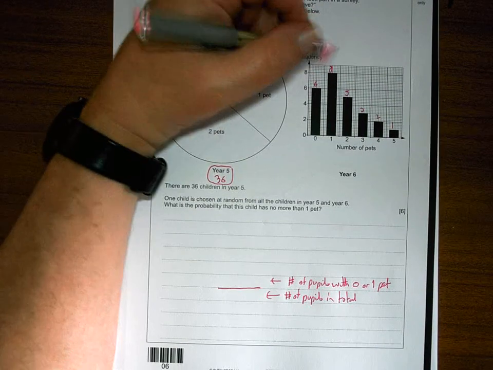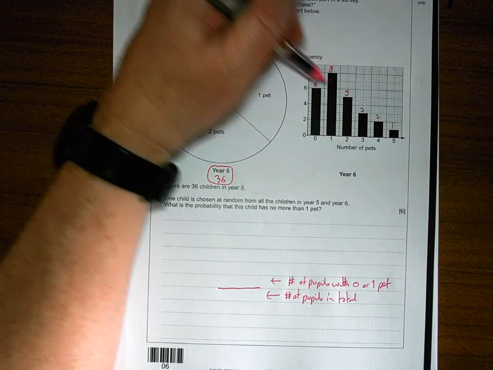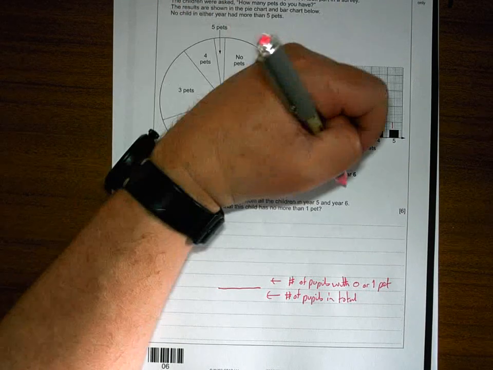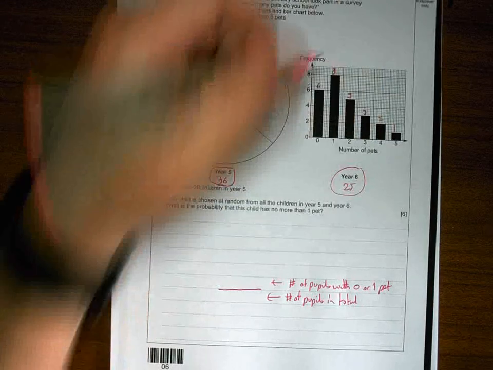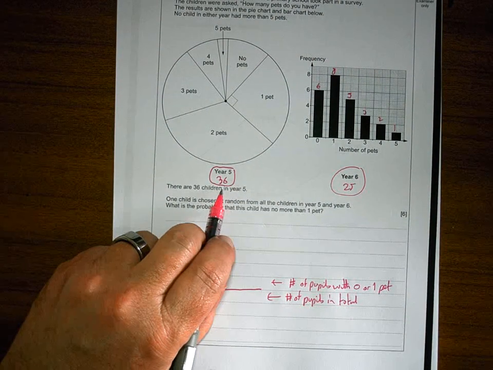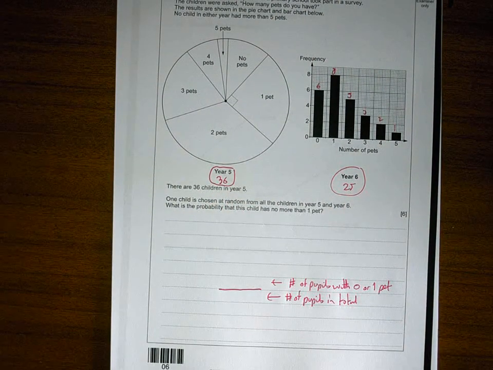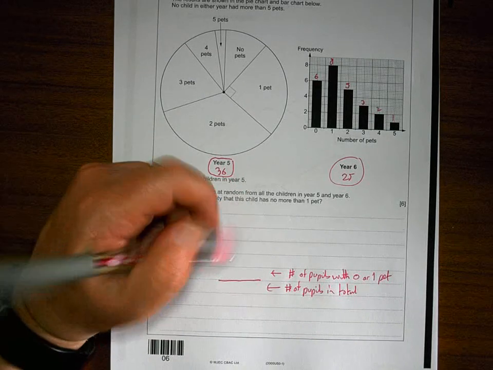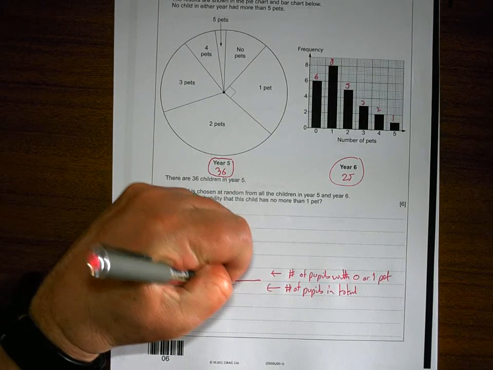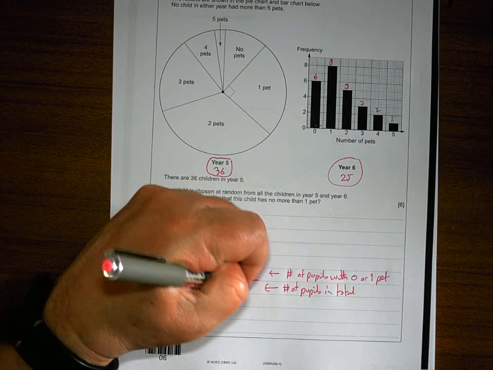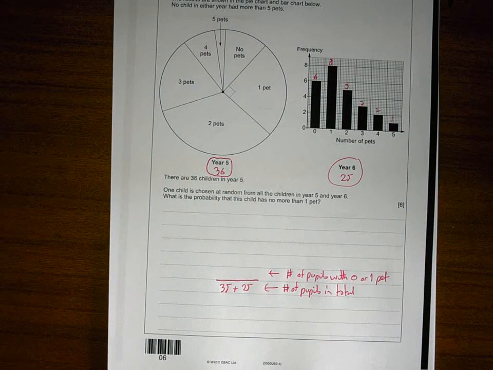So if I add those together, I get 14, 19, 20, 25. So there are 36 in year 5 and 25 in year 6. So the number that's going to be on the bottom of this will be the sum of 36 plus 25.